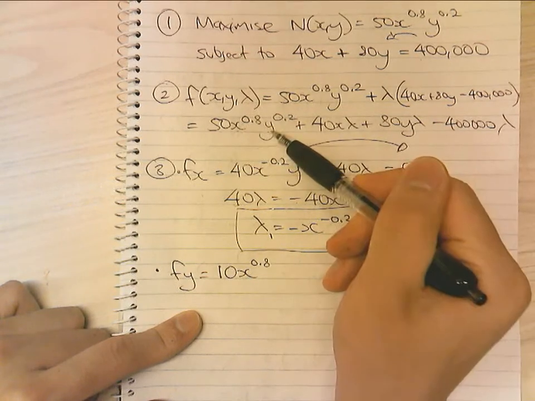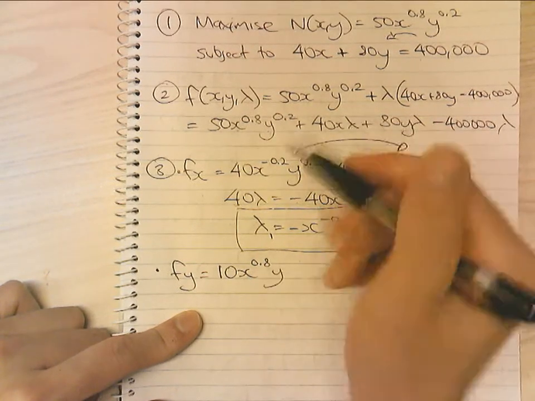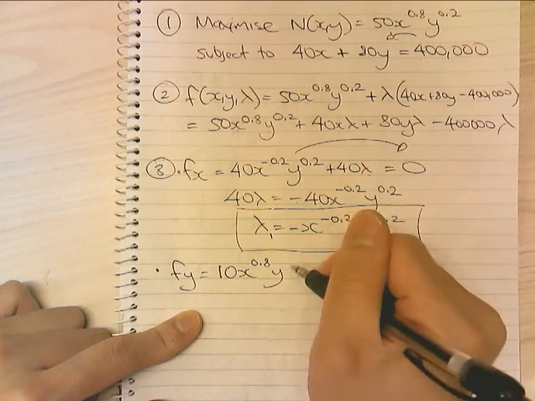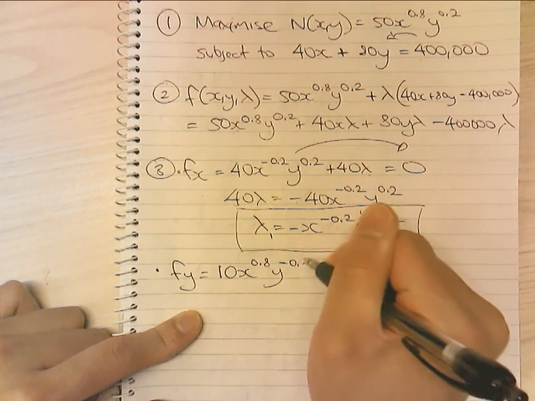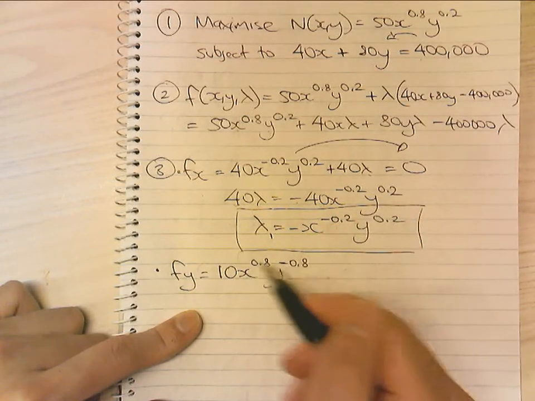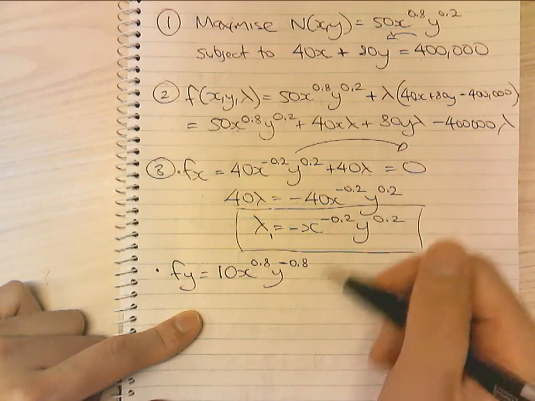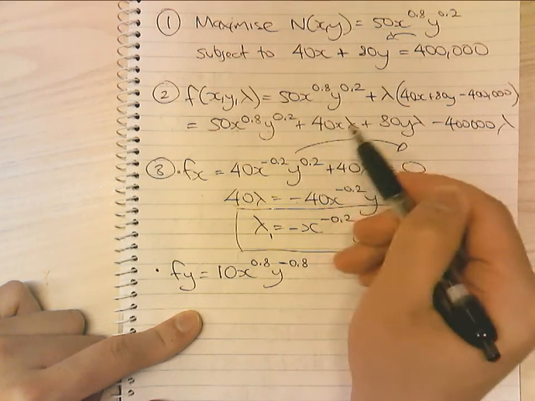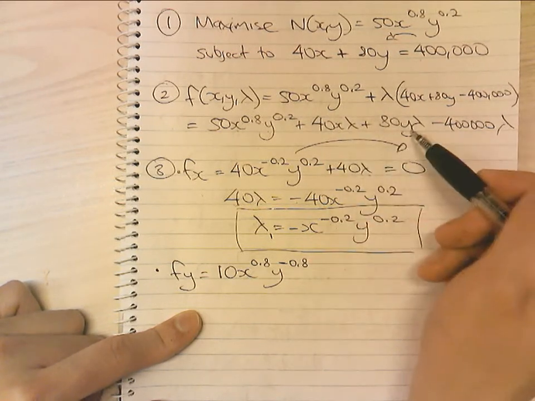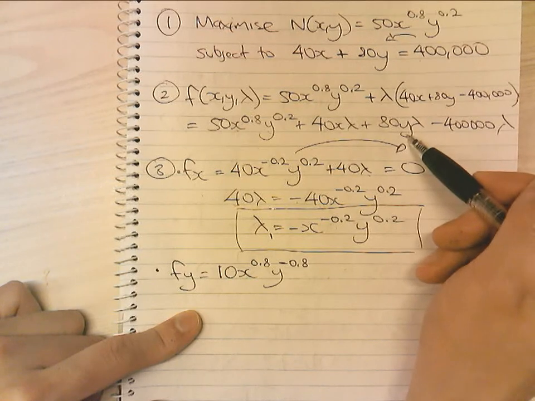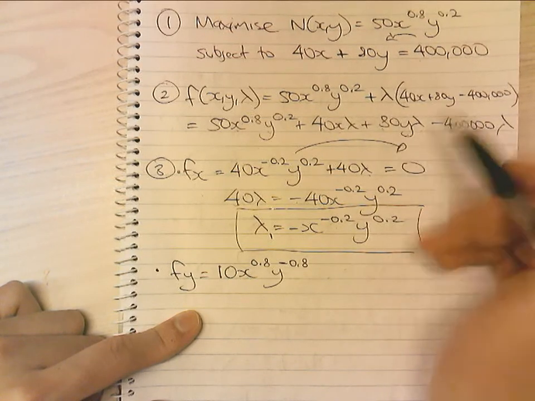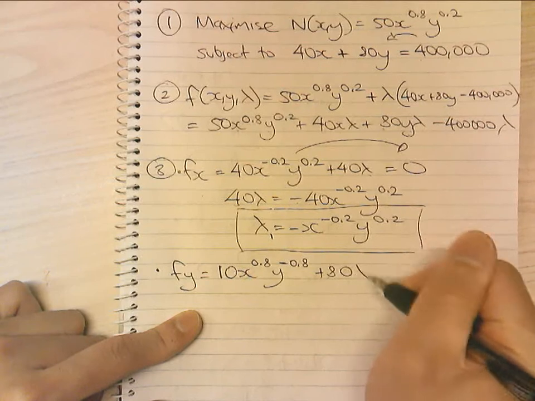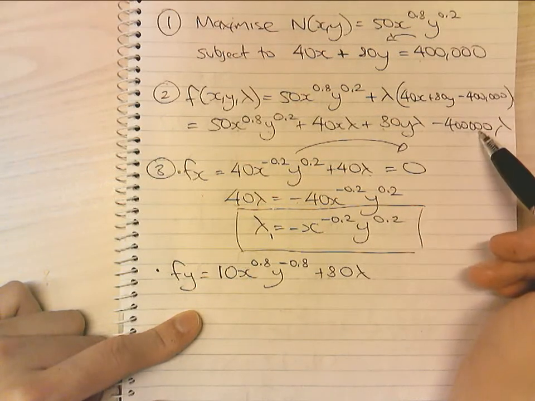And then we're going to finish off the derivative here, y, and the power is 0.2 minus 1, which is negative 0.8. So if you're not confident with negatives, do use your calculator. No shame in that. Plus, there's no y here, so all this is just a number to us, 0. There's a y here. So the derivative of y is just 1, and like any other number, 80 and lambda comes along for the ride. All this is just a number to us, so it's just 0.